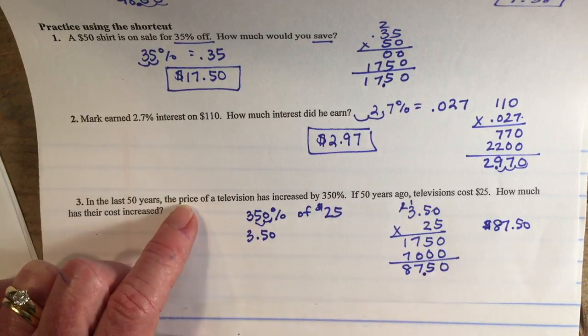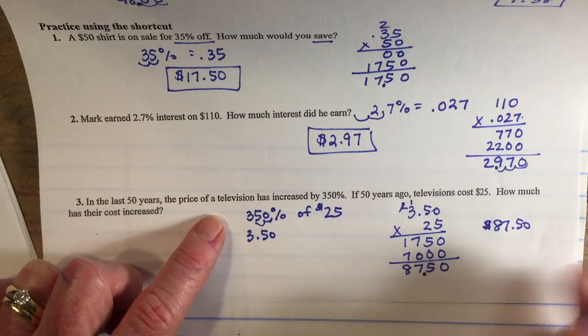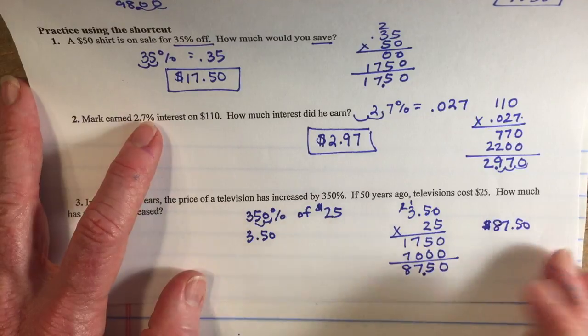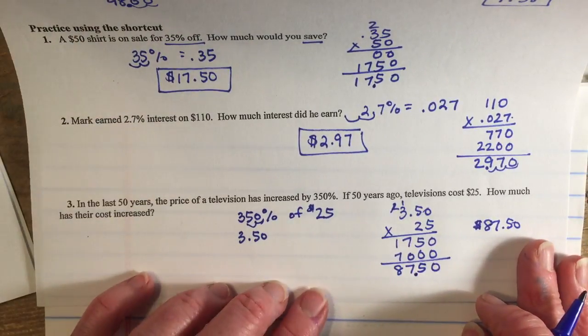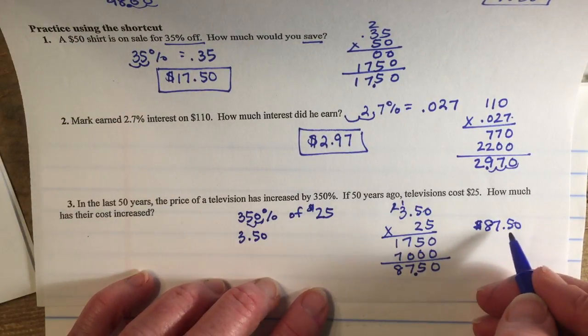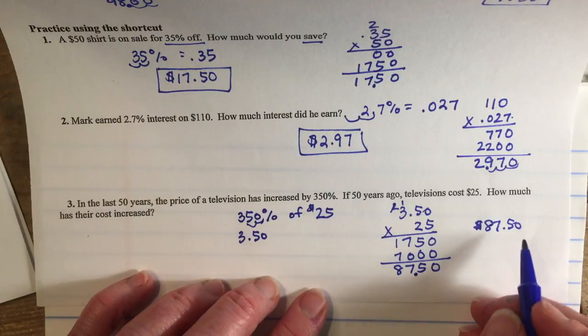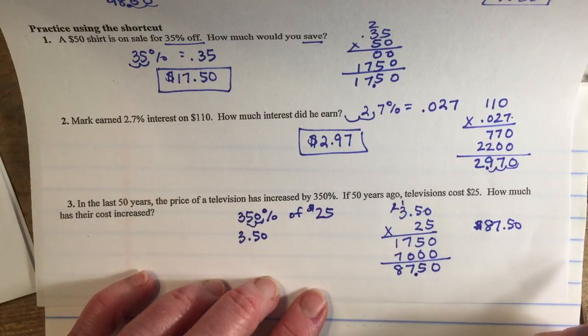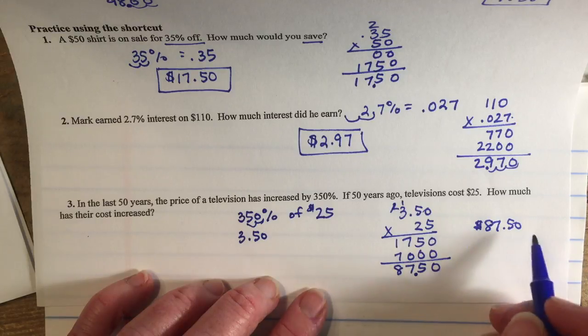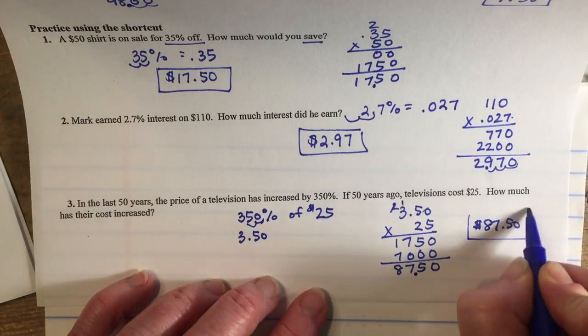So if a television 50 years ago was $25, okay, and it's increased by 350%, this is how much it's increased. $87.50 is not how much it costs now, it's just how much it went up. Okay, and we'll talk about how you are going to add that to find the new price in a later unit. All right, so $87.50.